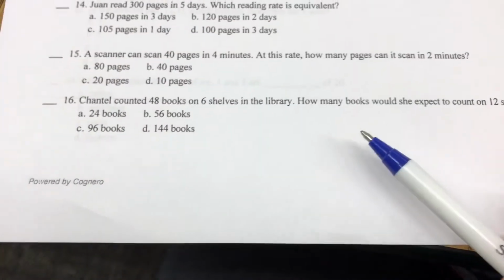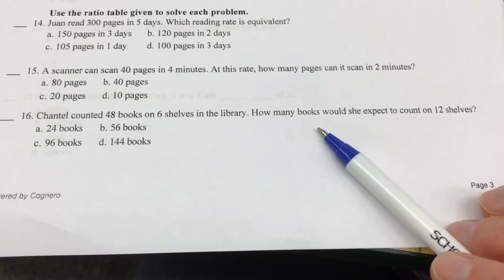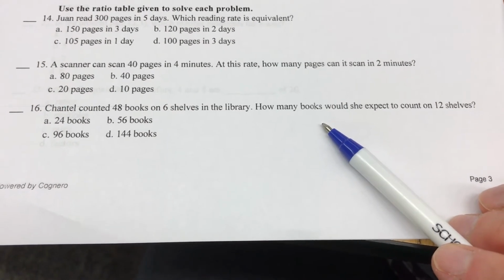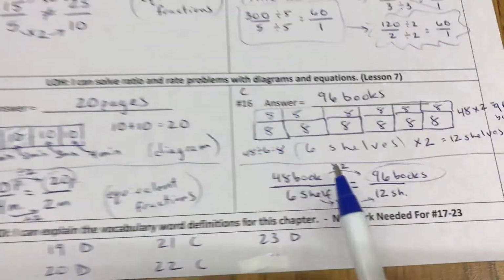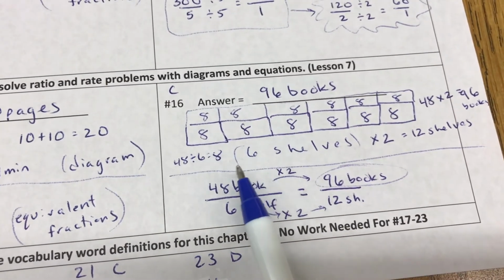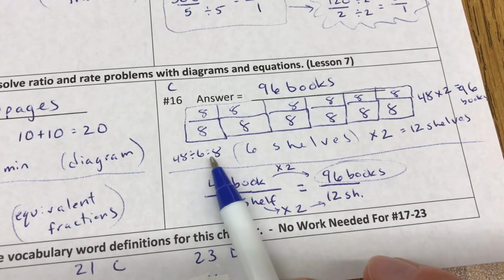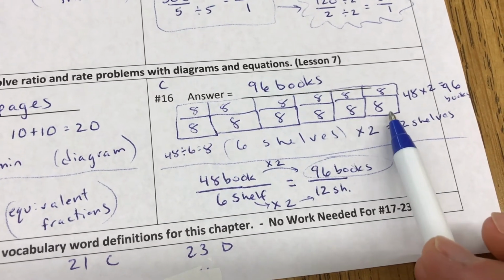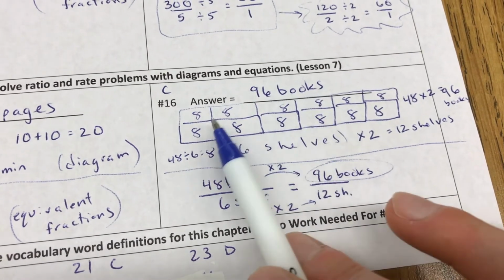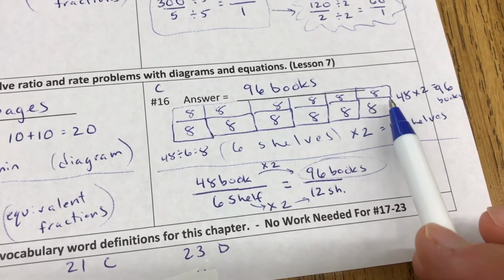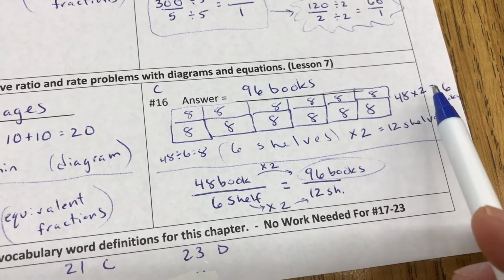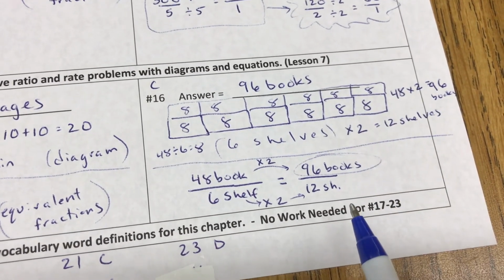For number 16, Chantel counted 48 books on 6 shelves in the library. How many books would she expect to count on 12 shelves? So I drew a diagram here. 48 books on 6 shelves would be 8 books per shelf. So 6 shelves, 8 books per shelf. But she wanted 12 shelves, so I drew 6 more. So this 48 here plus another 48, 48 times 2 gives you 96 books total.